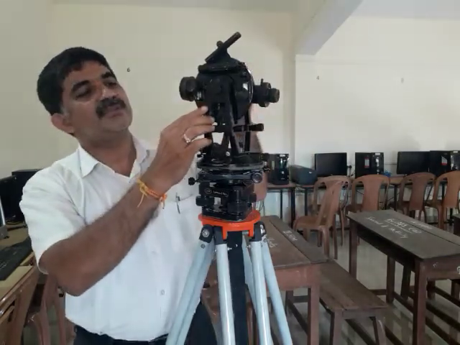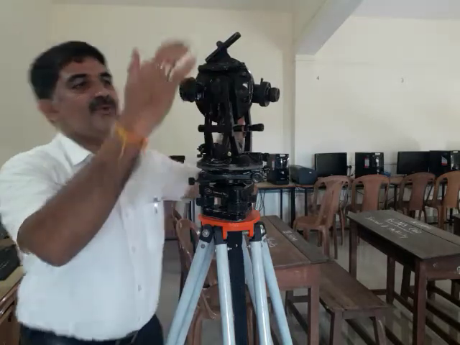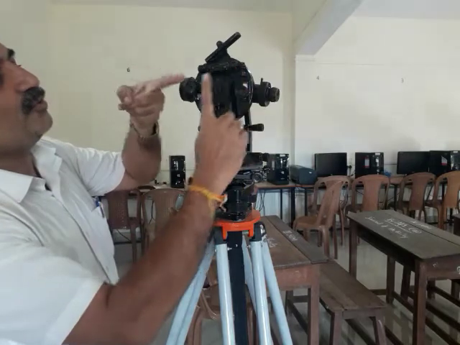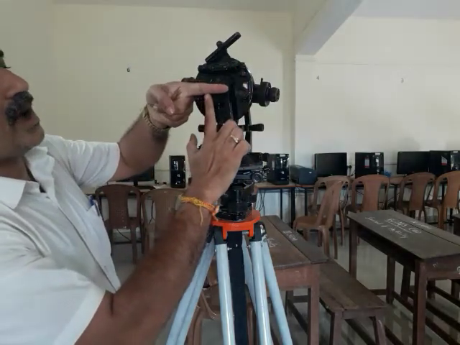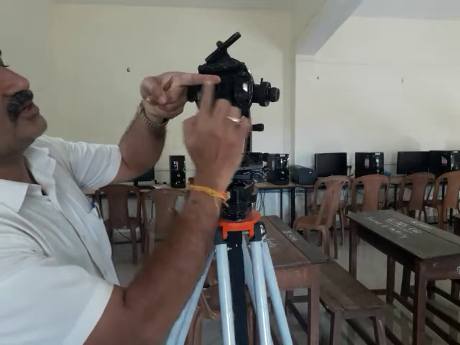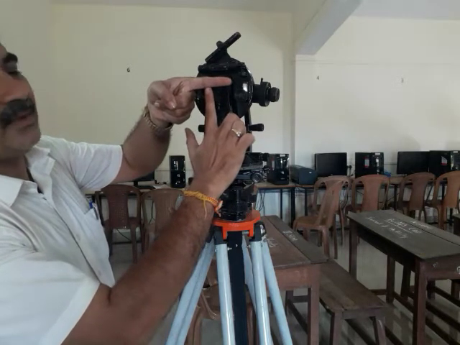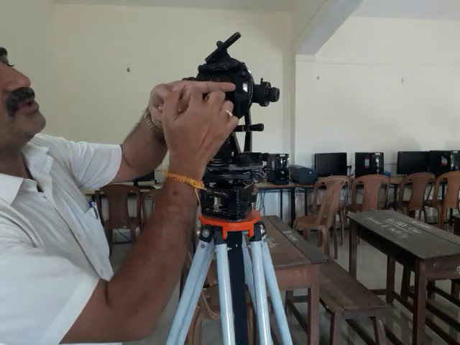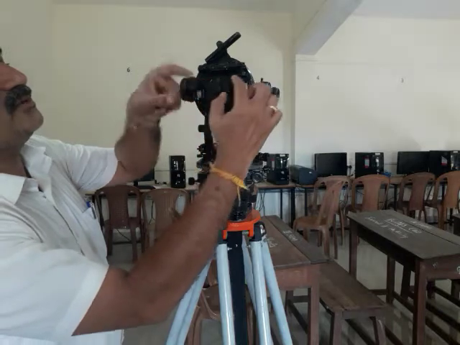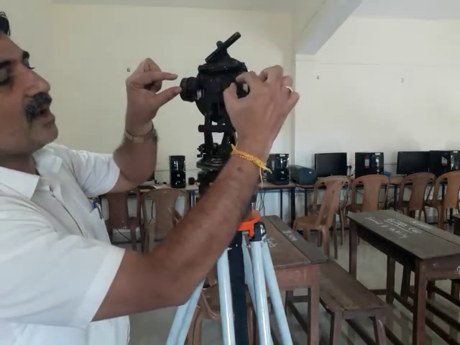Then the third important part is, inside this vertical circle casing, where you can't see, you have two arms like this. One is a vertical arm, another one is a horizontal arm, in a T shape, so it is called the T-frame. This is the horizontal arm, this is the vertical arm. The horizontal arm contains two verniers at its ends, so that is called the vernier arm.